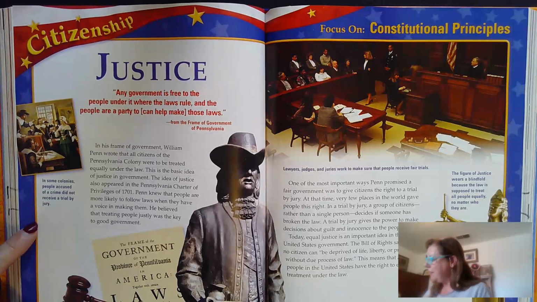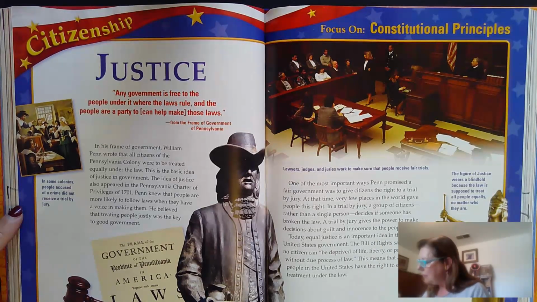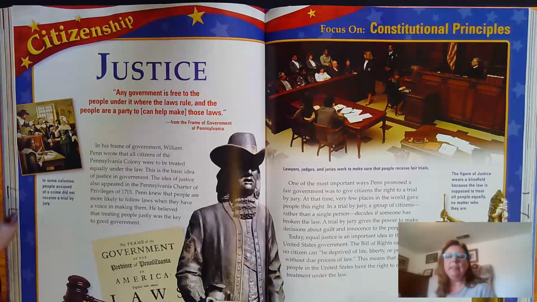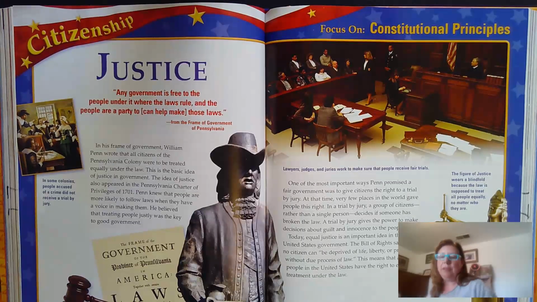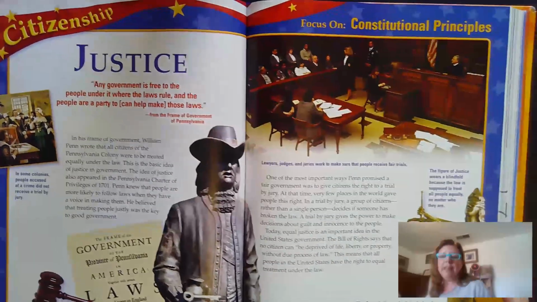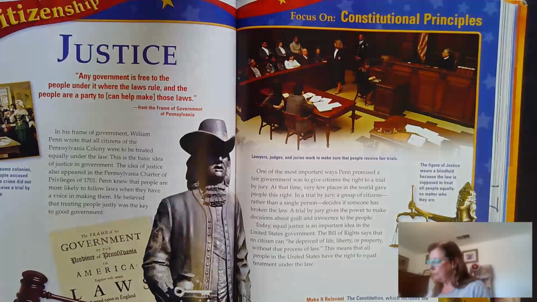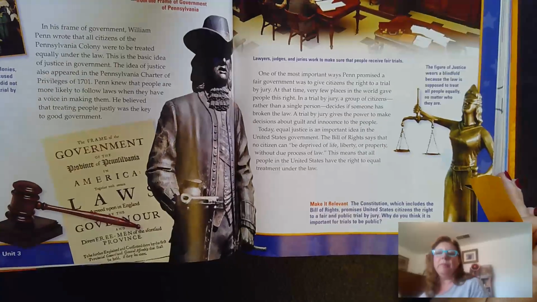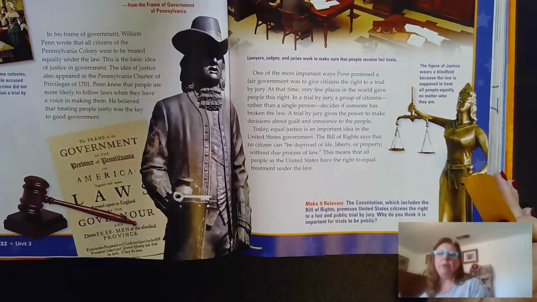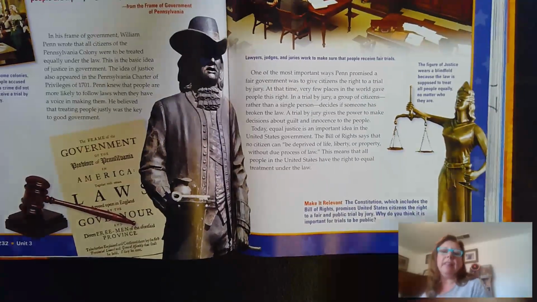Over here, this statue, it says the figure of justice wears a blindfold because the law is supposed to treat all people equally, no matter who they are. Doesn't matter what family you came from, or how rich or how poor you are. It is supposed to be fair. And I'm going to slide this over and up so we don't see the picture anymore, but at least we can see this.